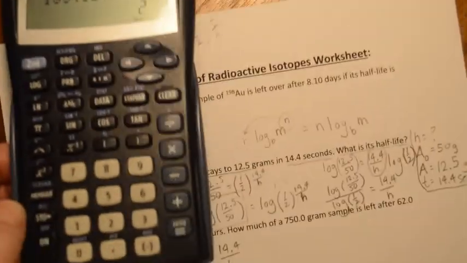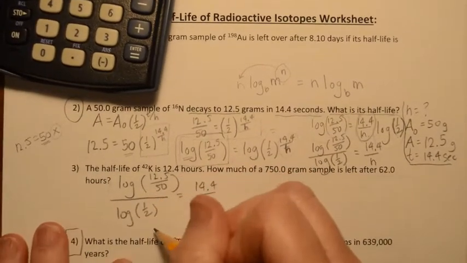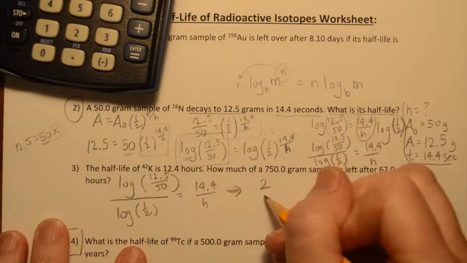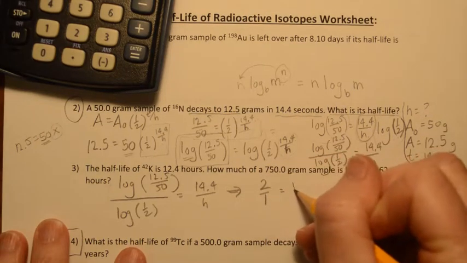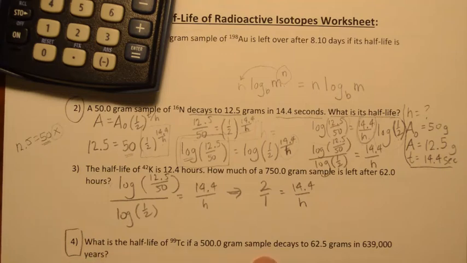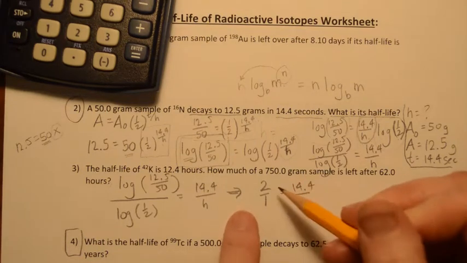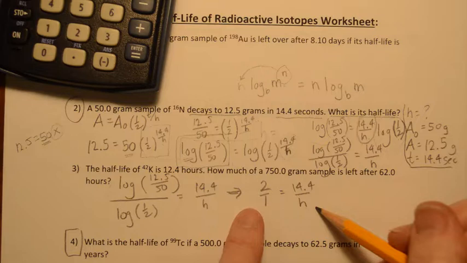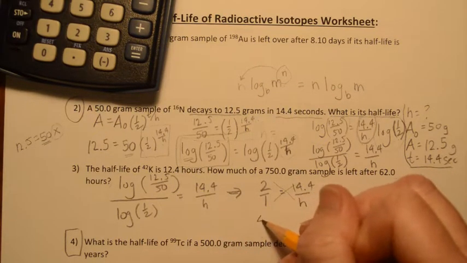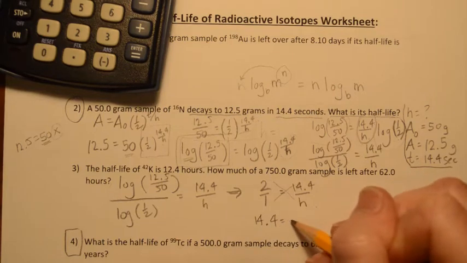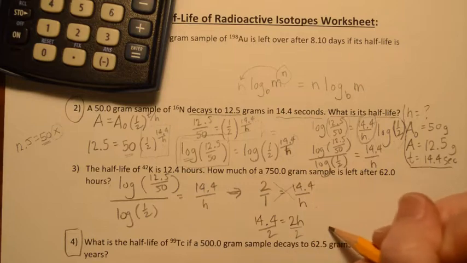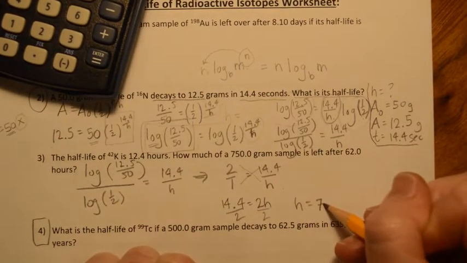So this becomes 2, and I'm going to write it as 2 over 1 equals 14.4 over h. As I do that, then I can cross multiply, and I get 14.4 equals 2h, and then I divide by 2, and I end up with h equals 7.2.